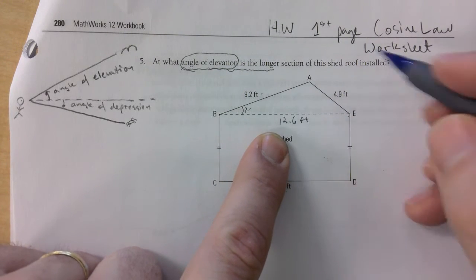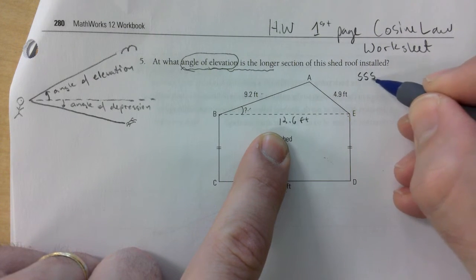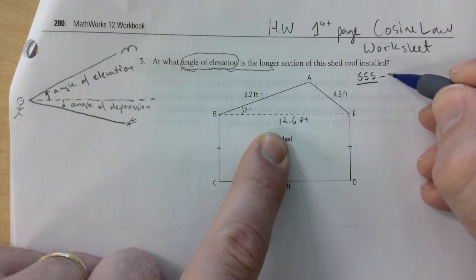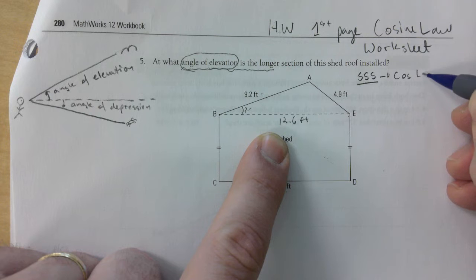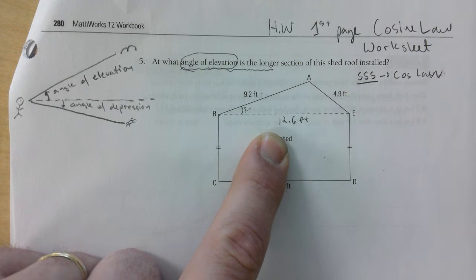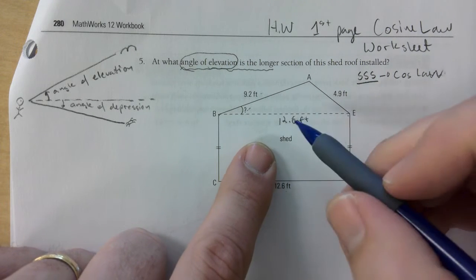So this is actually a side-side-side scenario. You have to use the cosine law in this case. Cosine law, sorry, not ln.